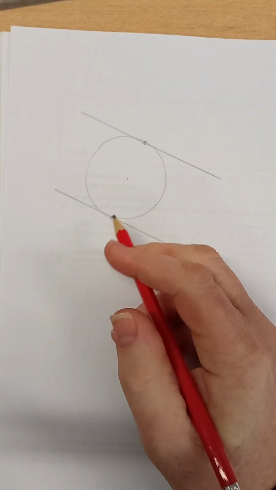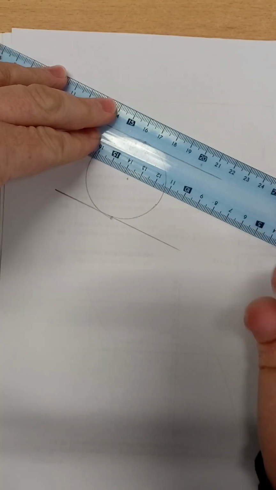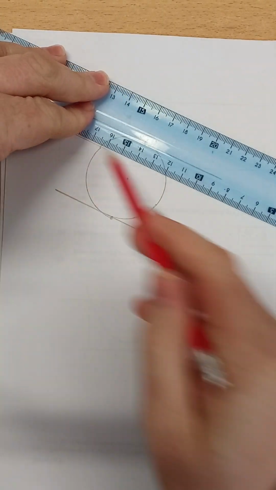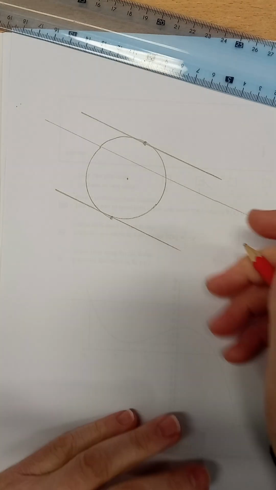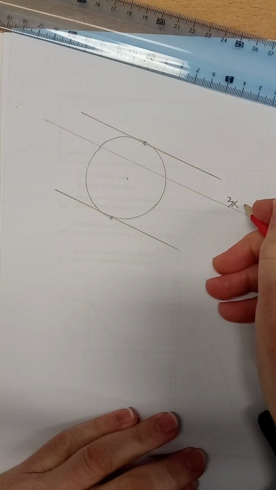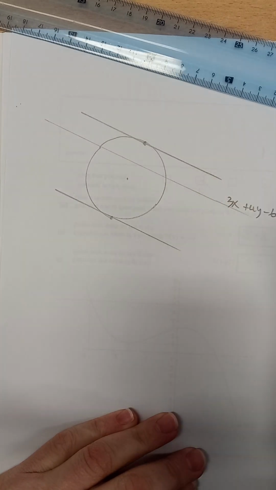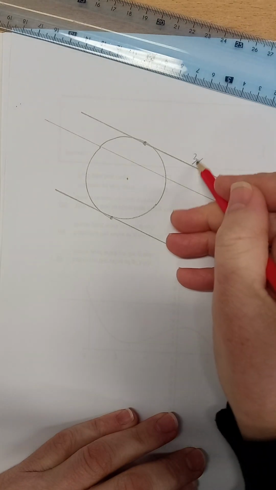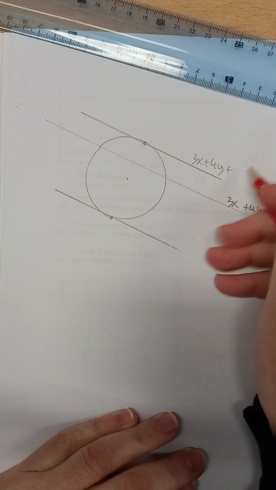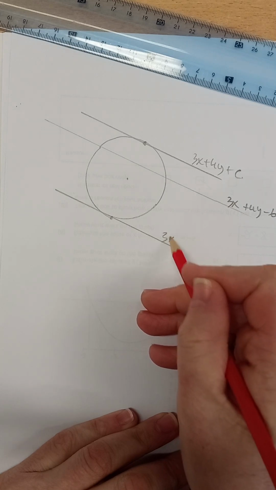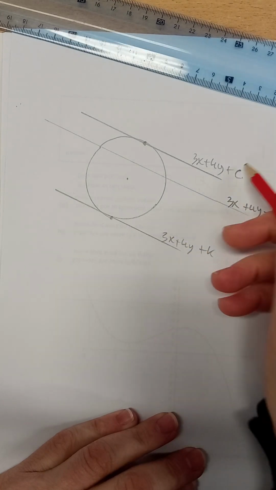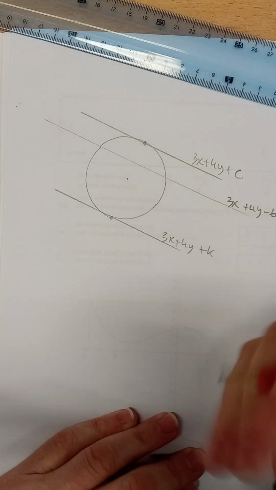So again, in order to do this, you're going to need some information about the tangent. You might be told the slope of the tangents, you might be told the general formula, or you might be told, and here's an example, here's a third line, this line's a chord, and this chord has a formula of 3x plus 4y minus 6. And it's parallel to these two tangents, which means both these tangents have 3x plus 4y plus c. And this one might be just 3x plus 4y plus k. And I want to find the two possible values for c and k.